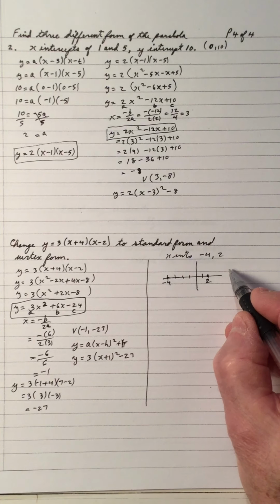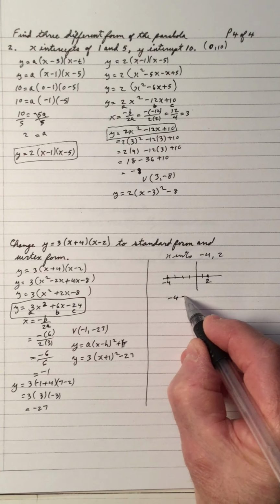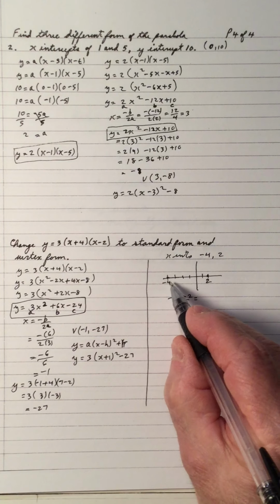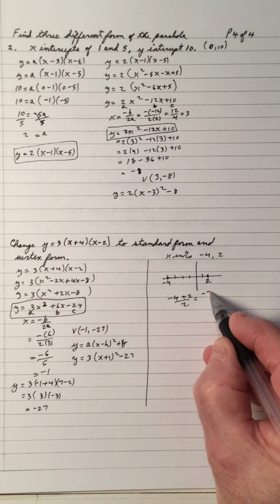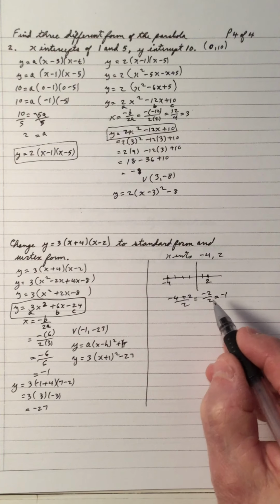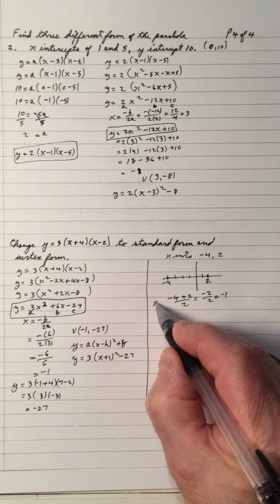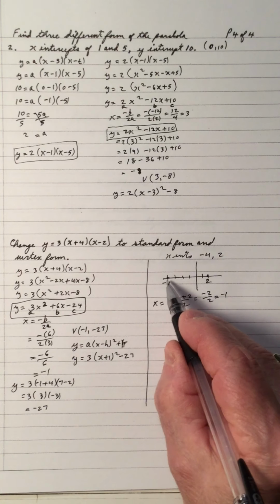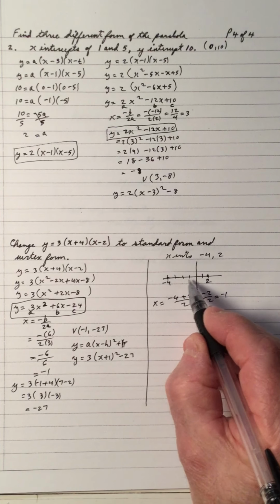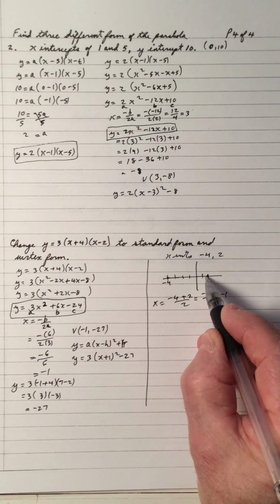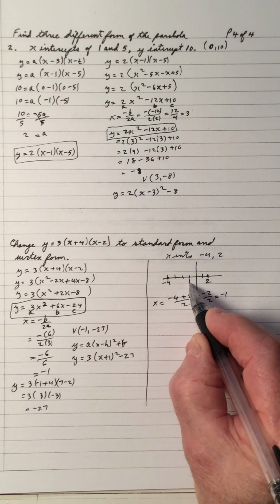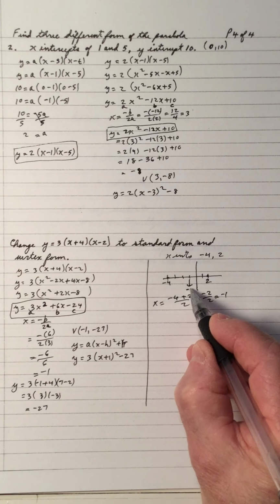But halfway in between, if you add them up, you get negative 2, over 2, you get negative 1. So halfway is the x-coordinate of the vertex. From negative 4 to 2 is 6 units, and there's 3 in the middle. So there's the x-coordinate of the vertex right there.